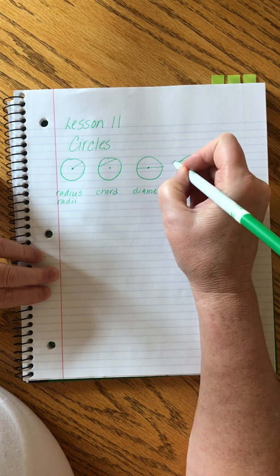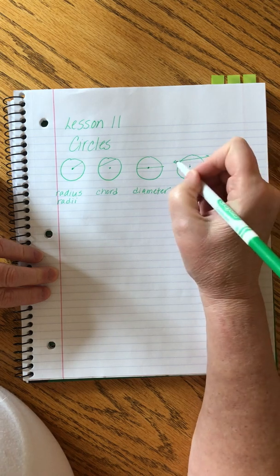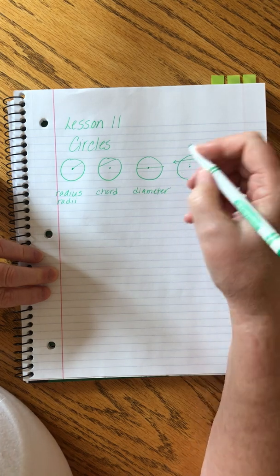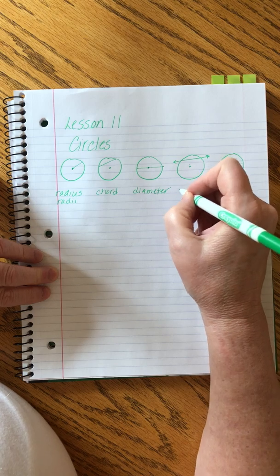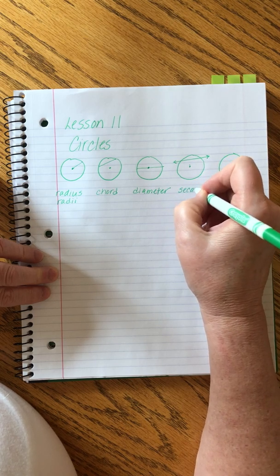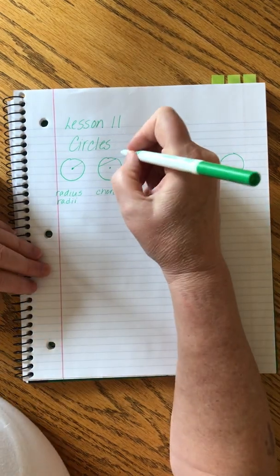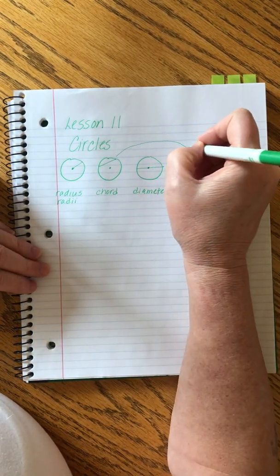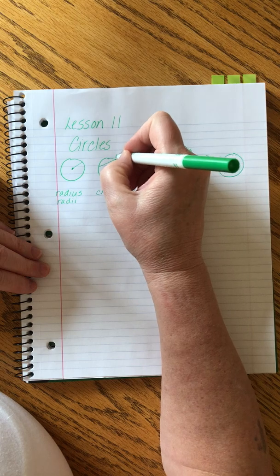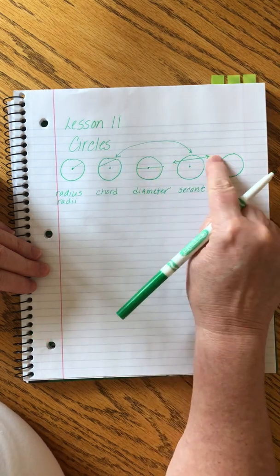Okay, like a chord, but one that passes through and doesn't just stop at the edges of the circle, but one that continues, this is called a secant. Now, here's the way my mind works. See how these two are very similar? One stops at the edge and one goes through.